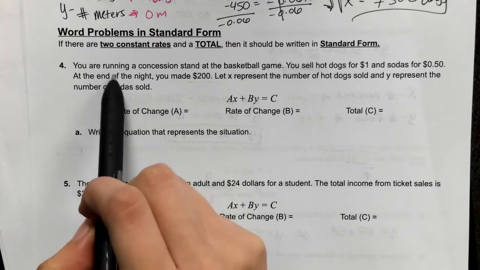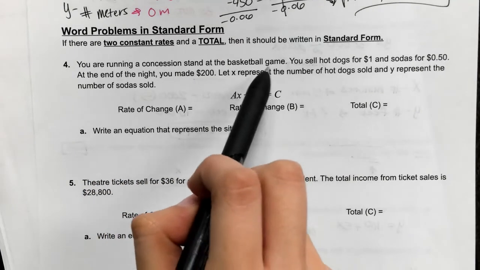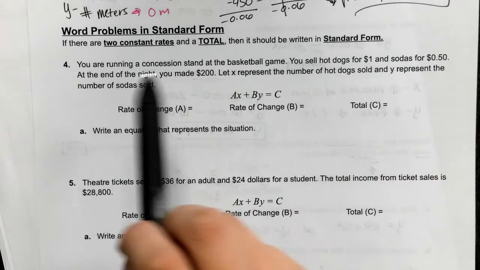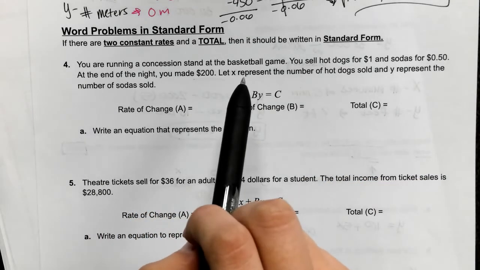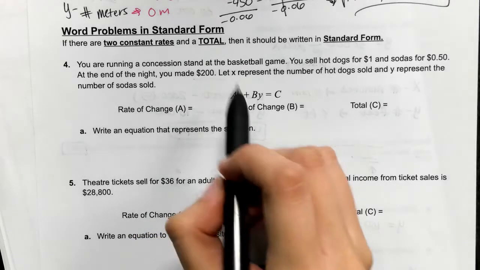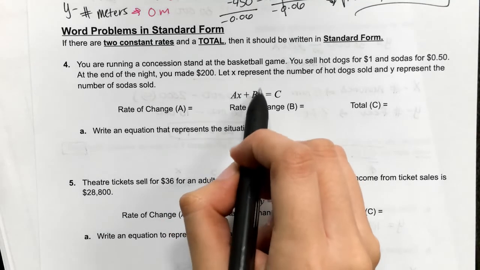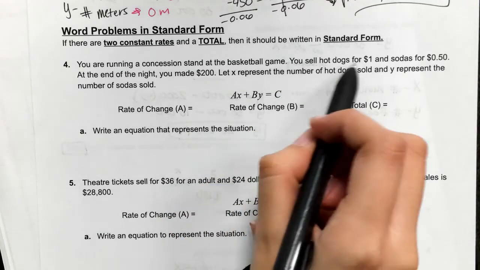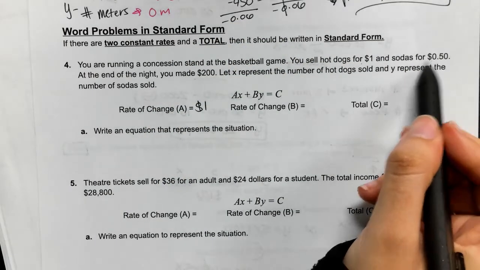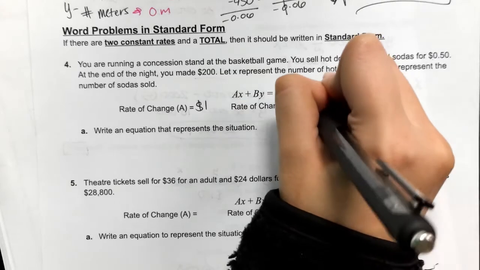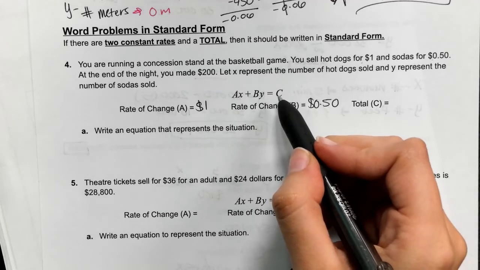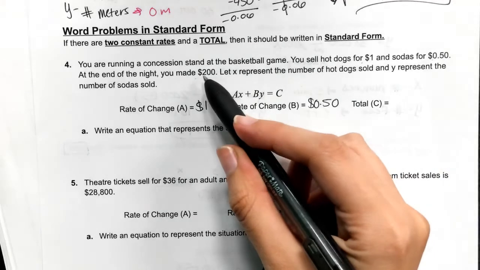So if we look here, you are running a concession stand at a basketball game. You sell hot dogs for $1 and sodas for 0.5 or 50 cents. At the end of the night, you made $200. Let X represent the number of hot dogs sold and Y represent the number of sodas sold. Well, they kind of told you. X is hot dogs, Y is sodas. And each hot dog I sell for $1, and each soda I sell for 50 cents. C represents my total amount, total C. Well, you made $200.